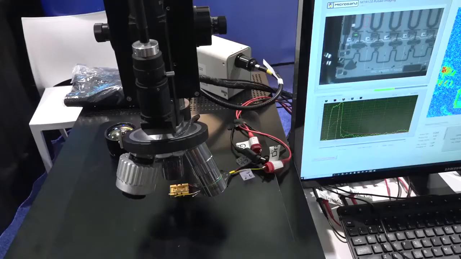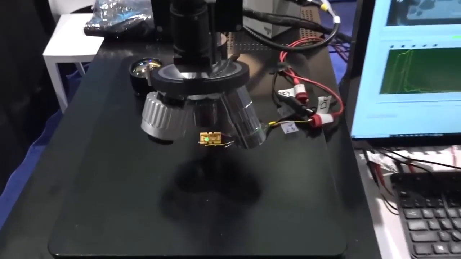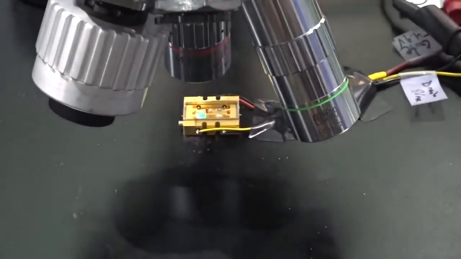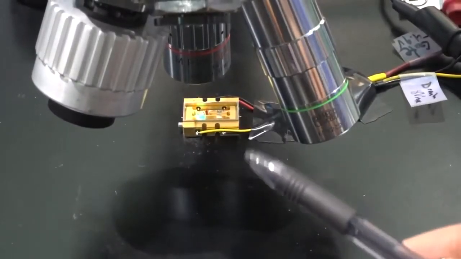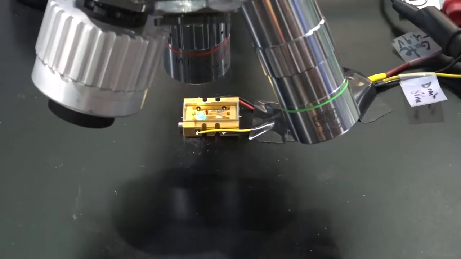So I'm here at Microsanj, and I want to show you something really different in terms of how thermal imaging is done. This is done based on thermal reflectance, which is a physical property of material. That means that depending on the surface temperature of a material, the amount of light reflected back from the surface of the material is going to be different.